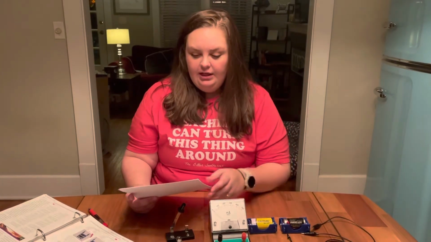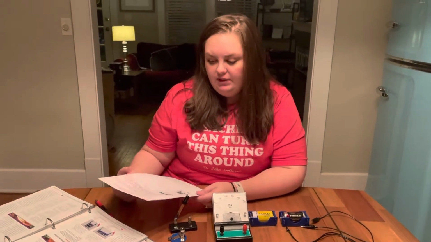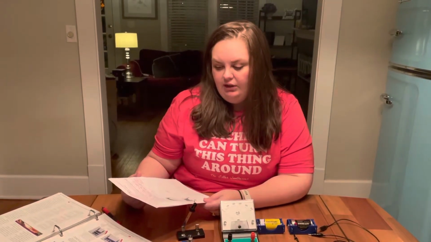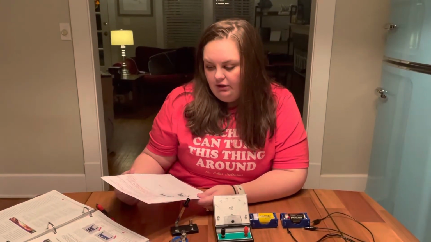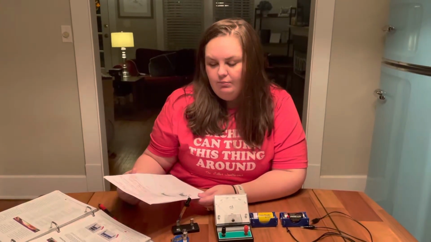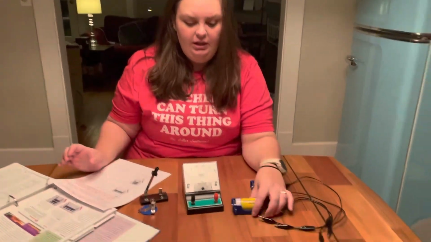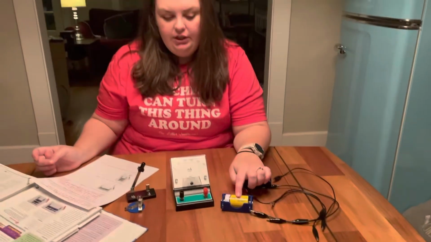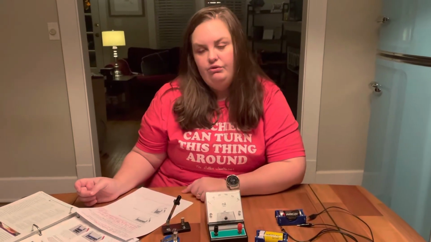So let's read over the first introduction part. It says, in the previous investigation, you used an ammeter to record measurements in an electrical system. In this investigation, you will use an ammeter to study the relationship between batteries and current. So remember that I've got chemicals in the battery. What the battery does is it takes the chemicals and converts them into electrical energy.